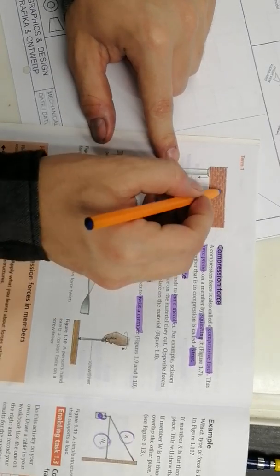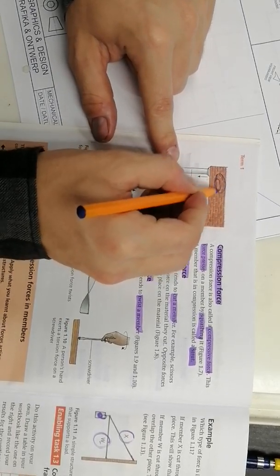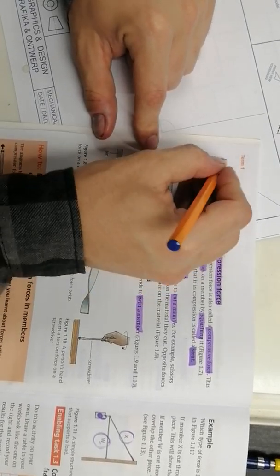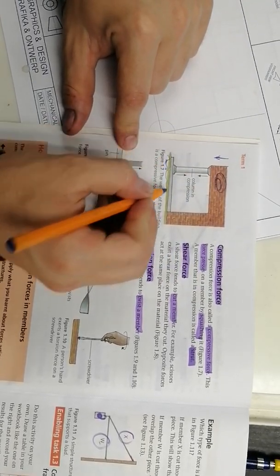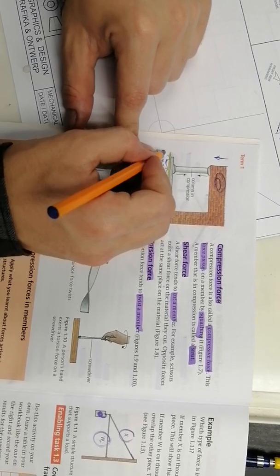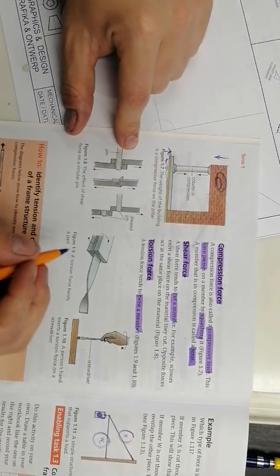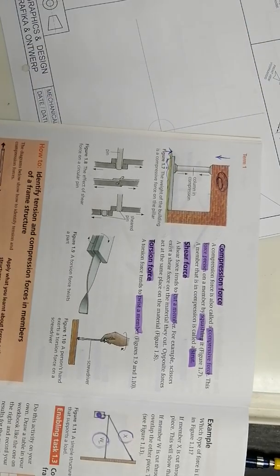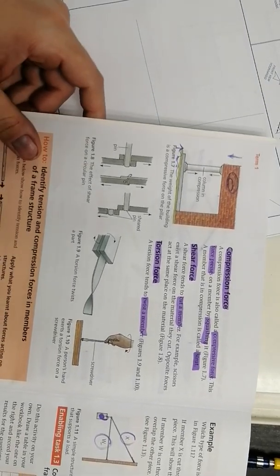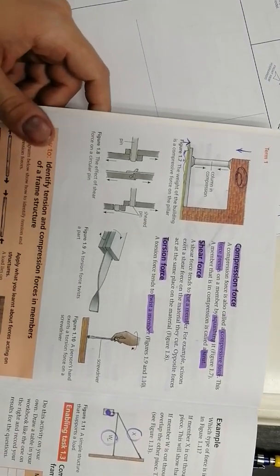So here in figure 1.7, you'll see here is some weight of a wall or a building. Now this weight is pressing down on the pillar, and this ground acts as resistance, which also presses up to the pillar. So you have this squashing onto the pillar. And so because it squashes, it's pressing it, it's pushing it. It is a compression force.